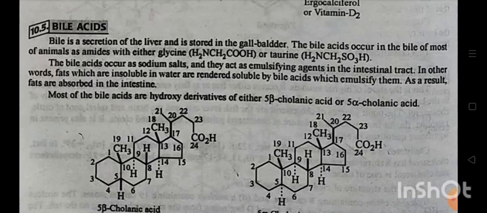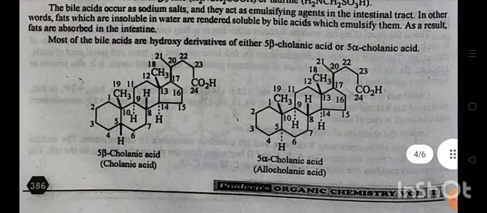Most of the bile acids are hydroxy derivatives of either 5-beta cholanic acid or 5-alpha cholanic acid. Here the structure of 5-beta cholanic acid, or cholanic acid, and another structure is 5-alpha cholanic acid, or allocholanic acid.